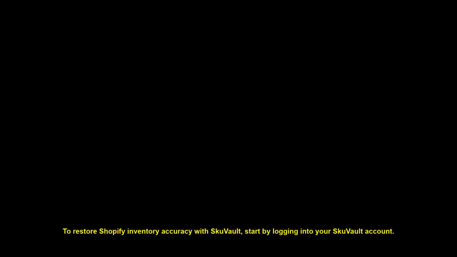To restore Shopify inventory accuracy with SkuVault, start by logging into your SkuVault account. Next, navigate to the inventory dashboard. Here, you can view your current inventory status across all locations. Identify discrepancies between SkuVault and your Shopify store.